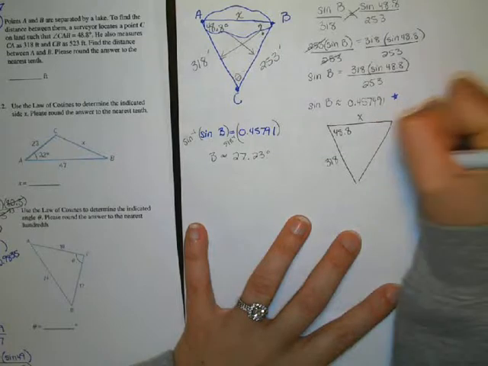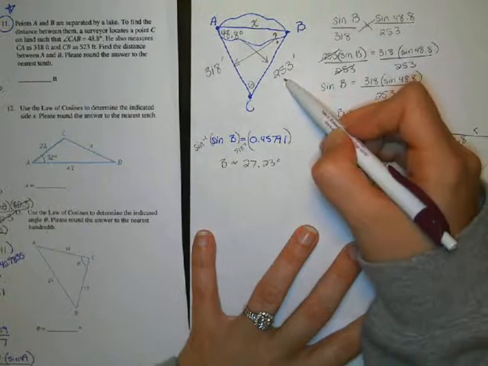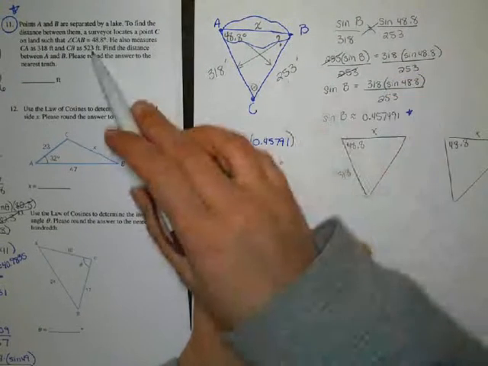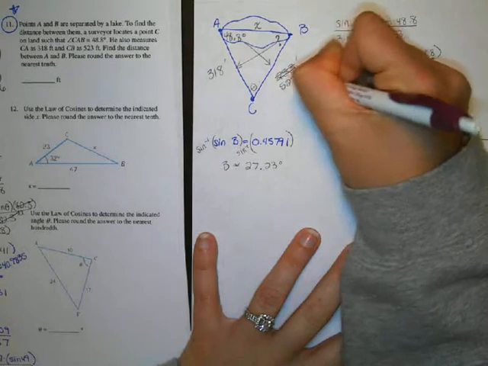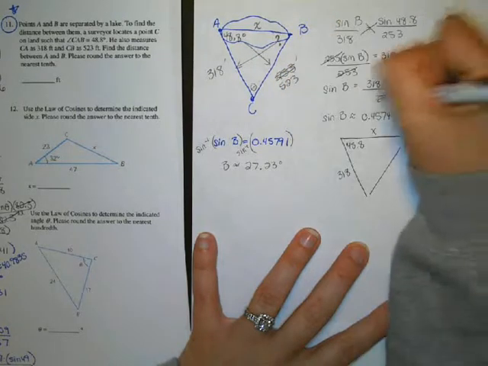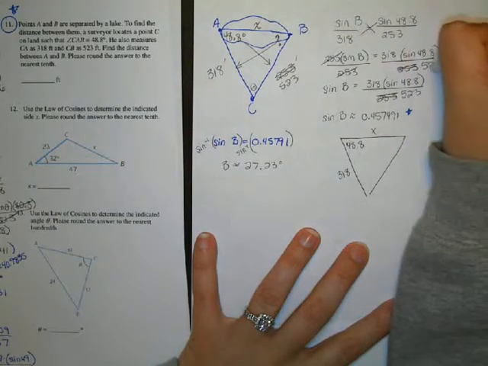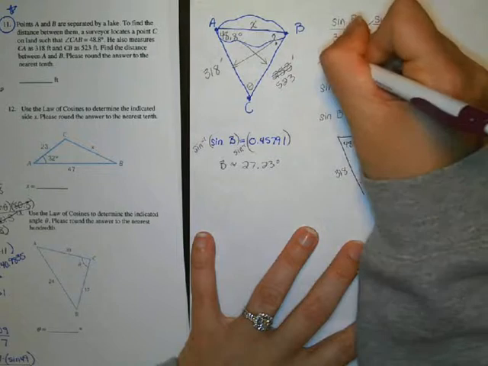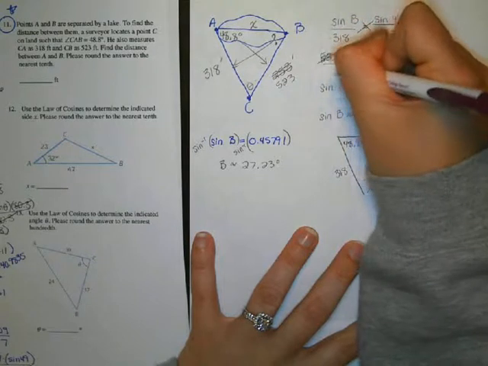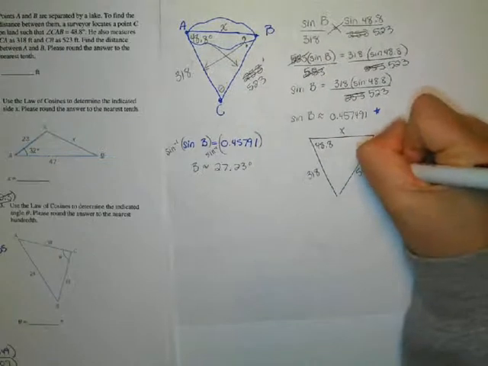Oh, I screwed up, guys. This shouldn't be 253. I don't know if you noticed that back here. This is 523. There you go. There's my dyslexia. But anyways, my calculations are based on 523, so I apologize. I'm sure someone was shouting at me earlier in the video. Anyways, so this is 523.